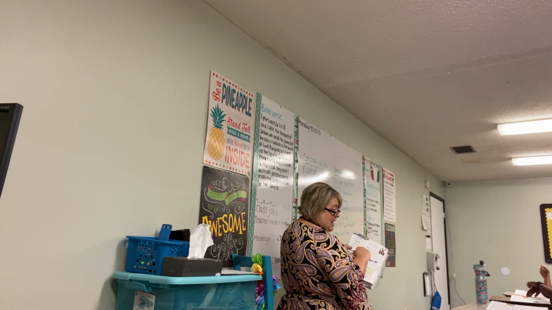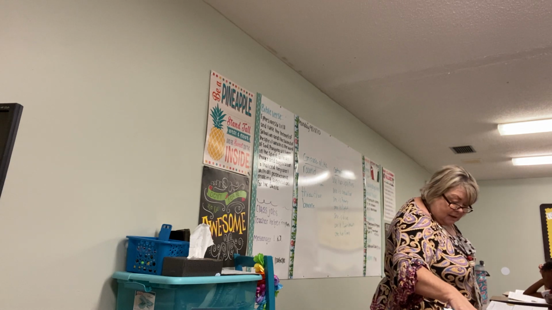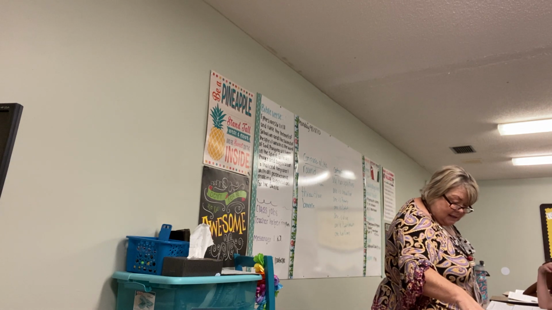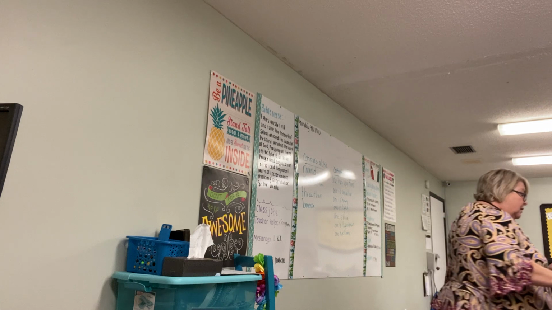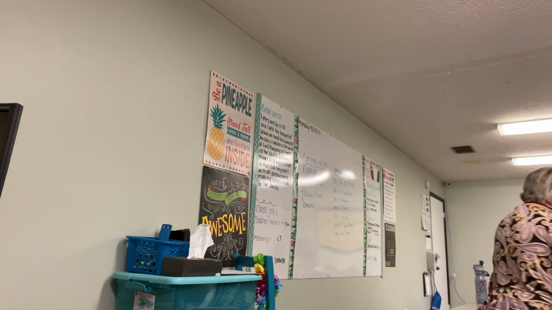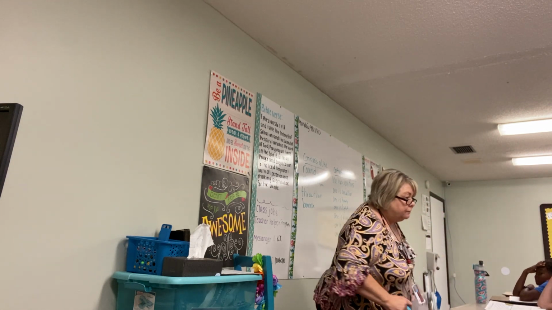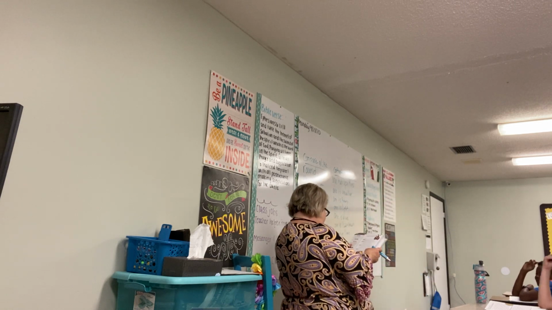Can you see where the paragraphs begin? See how that's indented, indented, indented? We can easily look at our paper and see the 4 paragraphs. Can everyone see the 4 paragraphs? Yes. All right, very good.